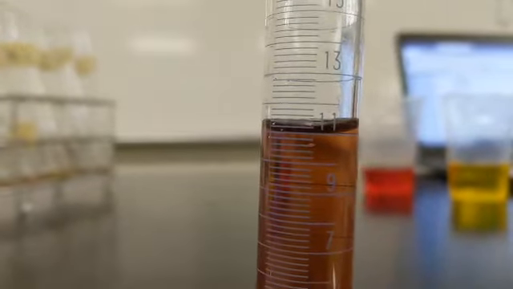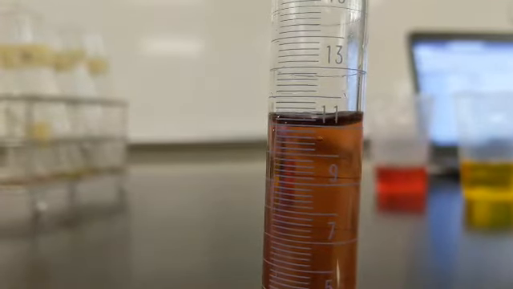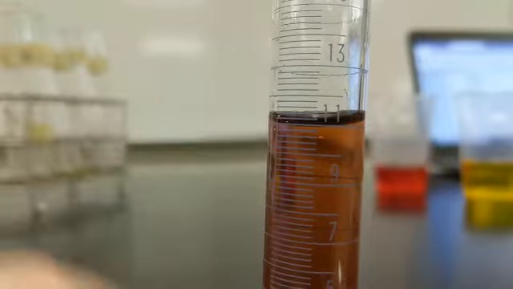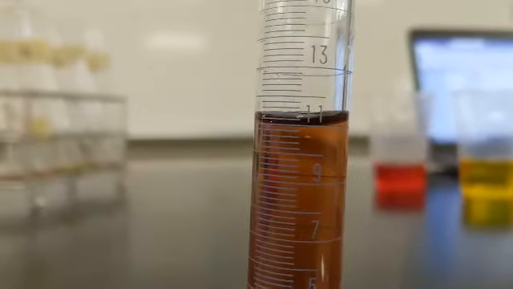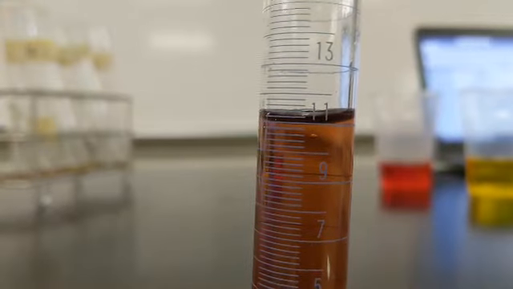I think we can call that 11, exactly, because we're measuring to the bottom of that curve, not the top, the bottom. So let's call it 11.0 milliliters, or just 11 milliliters.